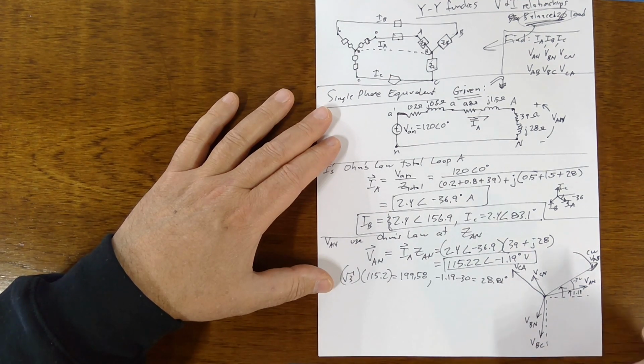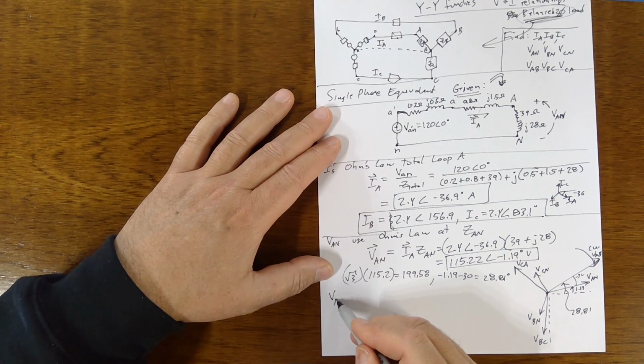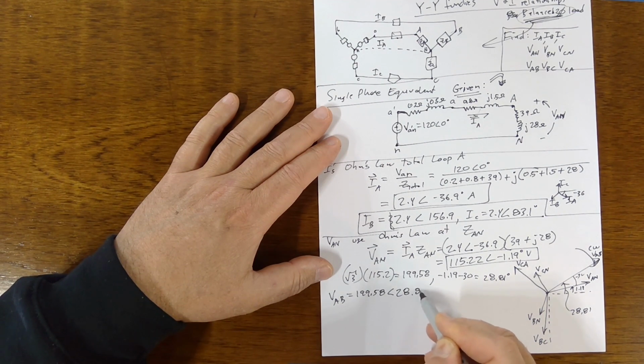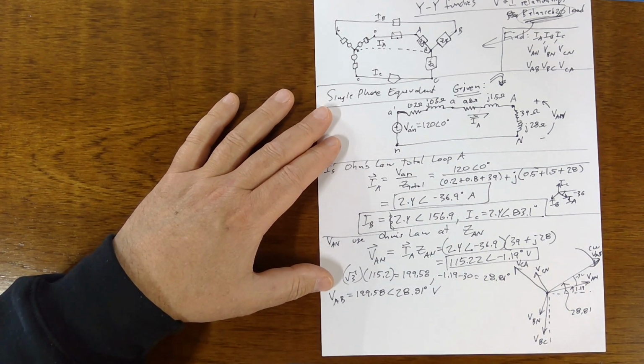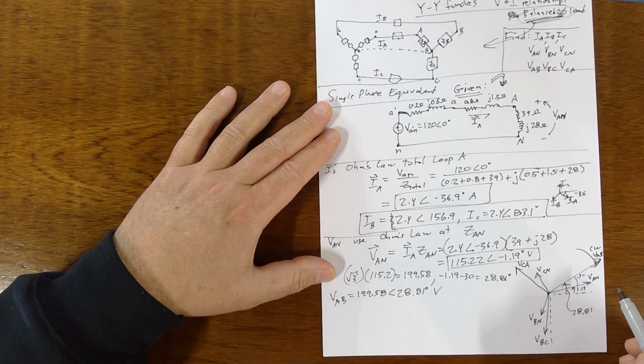That's this angle here. So V sub AB is 199.58 angle 28.81 degrees volts. All right. Kind of a mess. Sorry about that, but that's it.